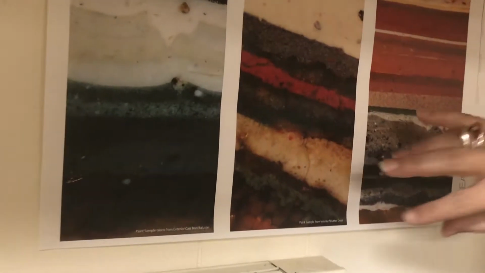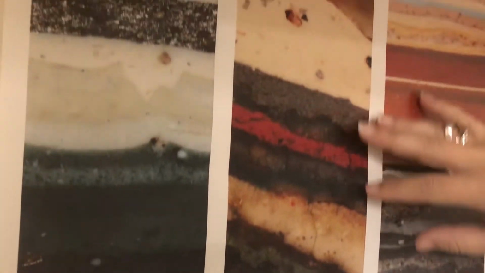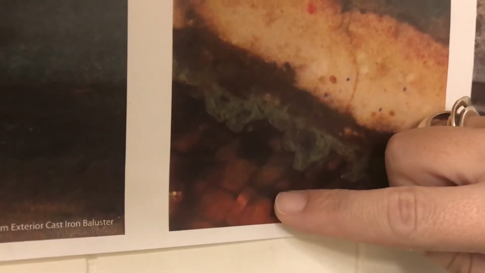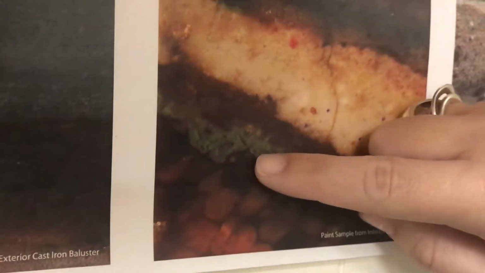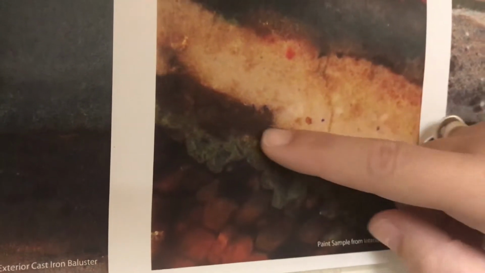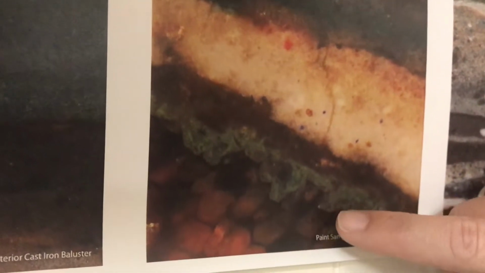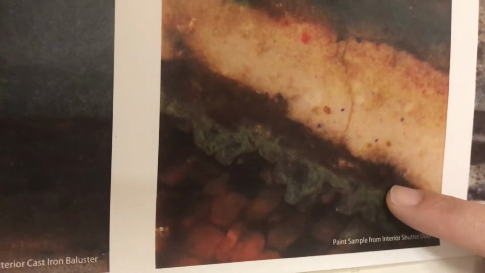To some people, this just might look like a layering system, kind of like a bunch of colors smushed together. But as paint analysts, you can really visualize what the original color schemes were. This is the substrate, which is the wood in this case for the sample, which came from a shutter. And then you see a green layer here, and then a kind of transparent honey color here. This is the first paint scheme, and this was actually a green paint with a varnish layer on top.